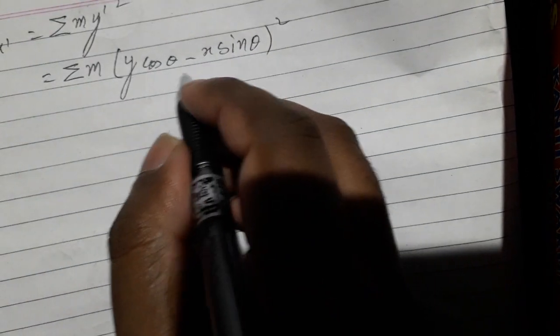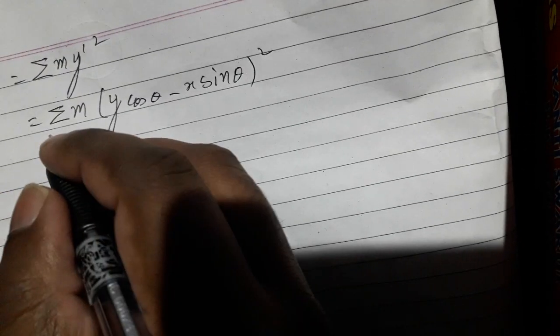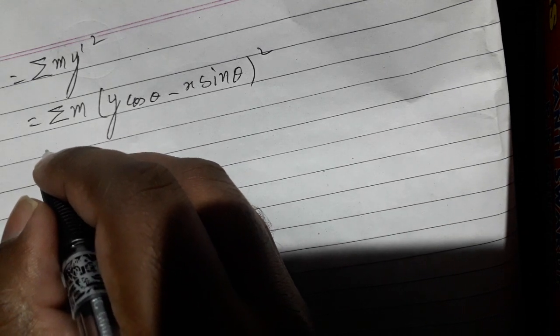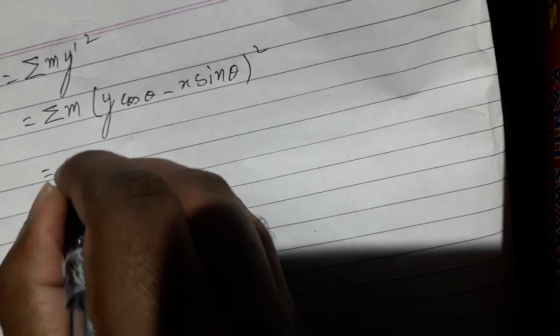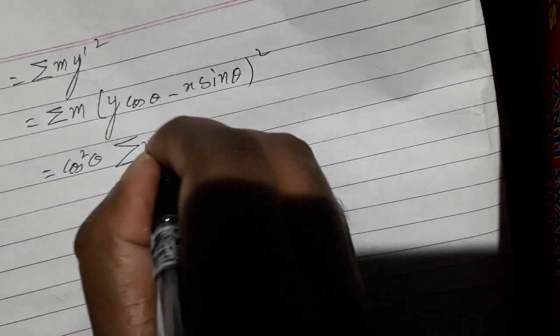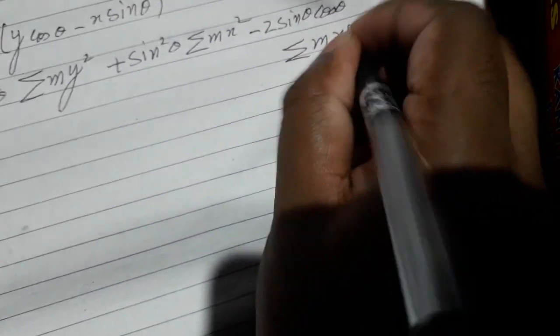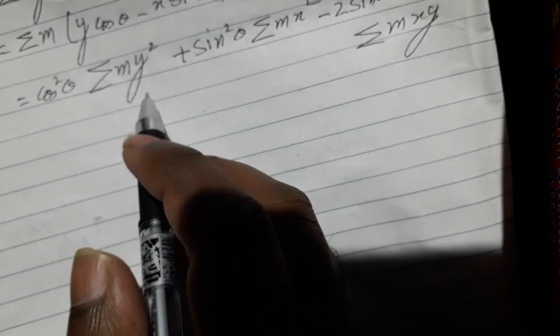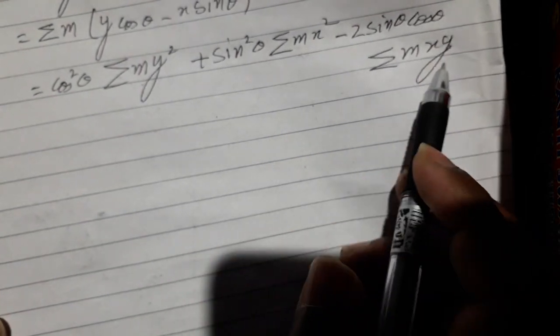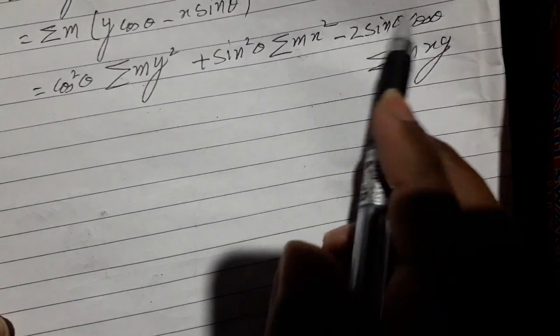If I square this with the formula (a minus b) whole square, I'll get cos square theta summation m y square plus sine square theta summation m x square minus 2 sine theta cos theta summation m x y. So this is a, this is b, and this is f, and 2 sine theta cos theta is sine 2 theta.